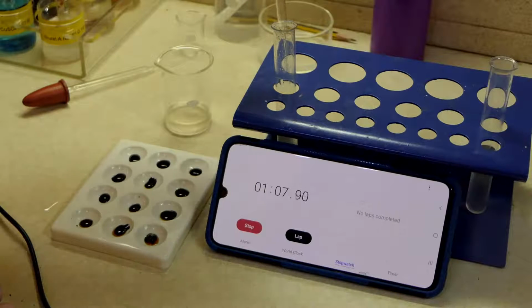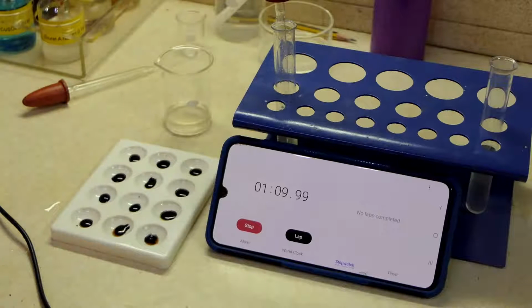And it's not got there. And I'm going to stop, because that's certainly not doing what I want it to do.